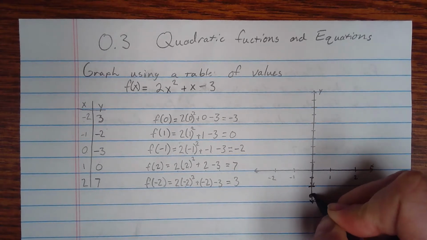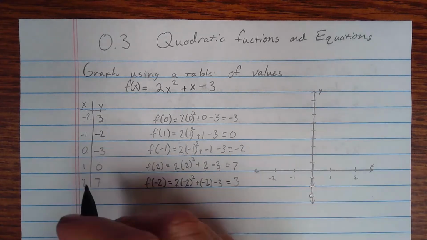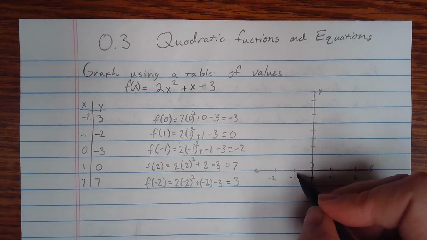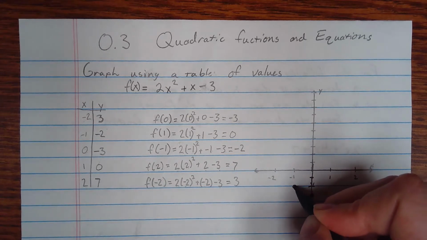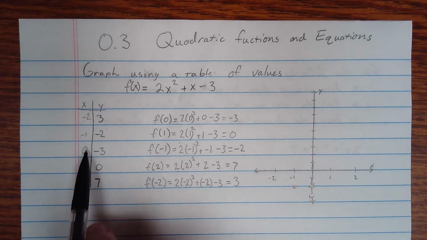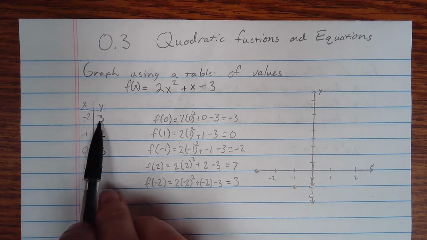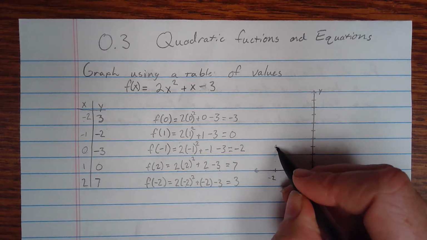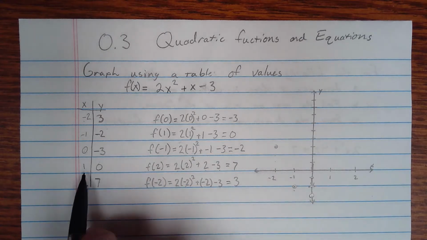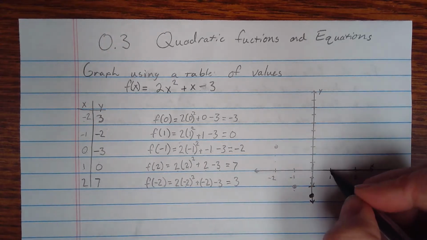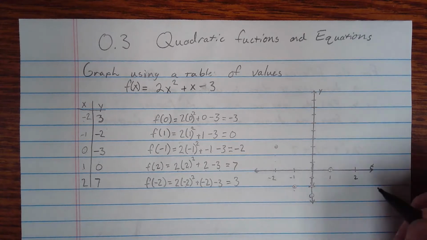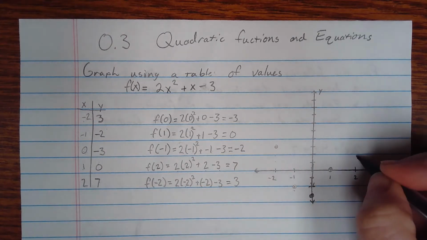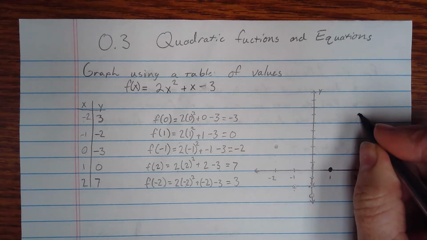So right here, 0, -3, -1, -2, -2, +3, 1, 2, 3, 1, 0, 2, 7, 2, 2, 4, 6, 7.